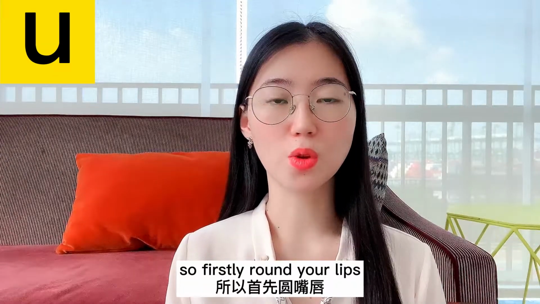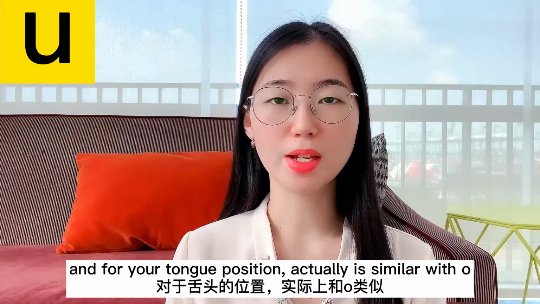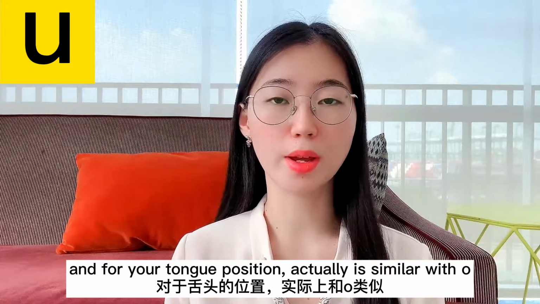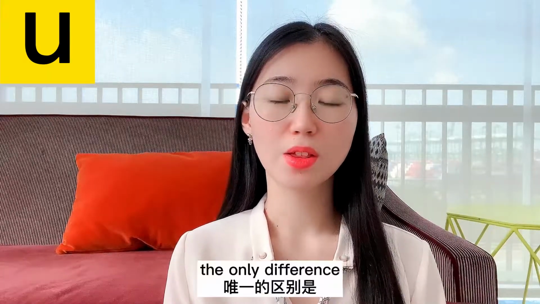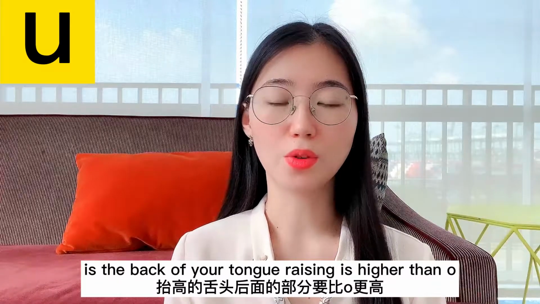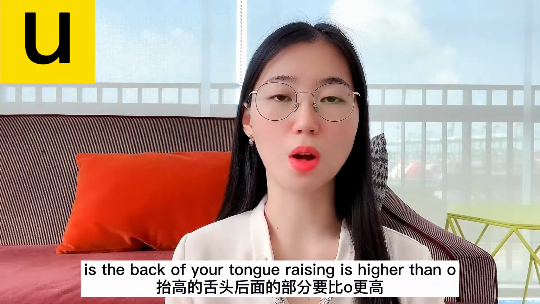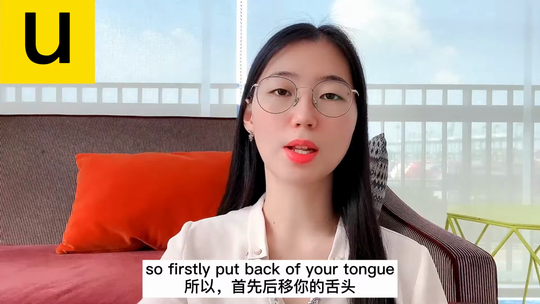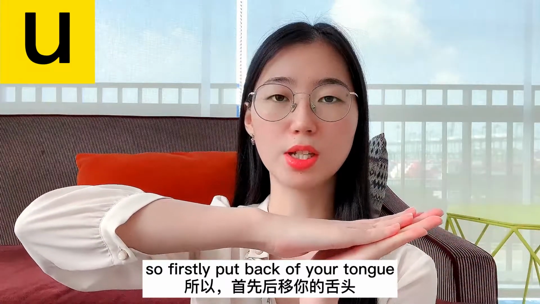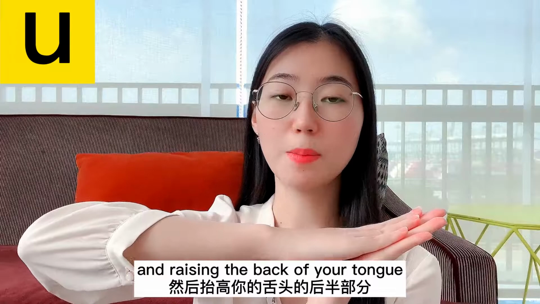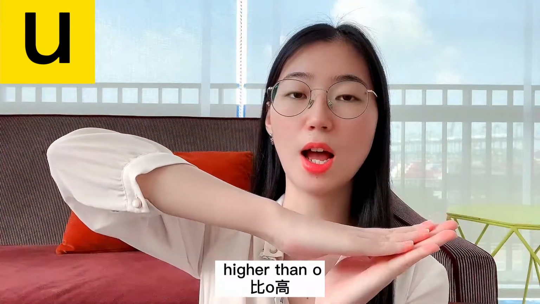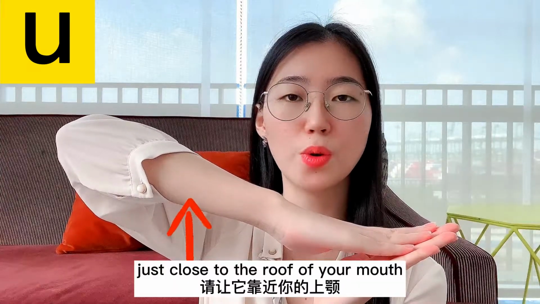So firstly, round your lips. And for your tongue position, actually it is similar to o. The only difference is the back of your tongue is raised higher than for o. So firstly, hold back your tongue and raise the back of your tongue higher than for o, just close to the roof of your mouth. Let's practice.